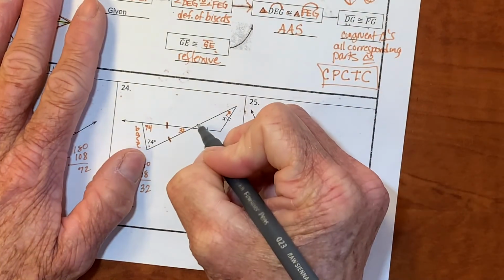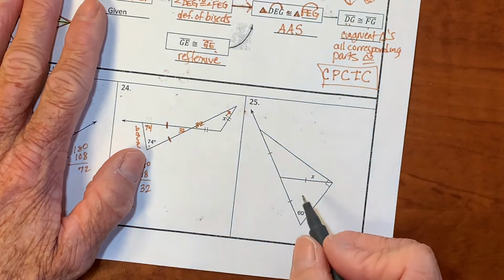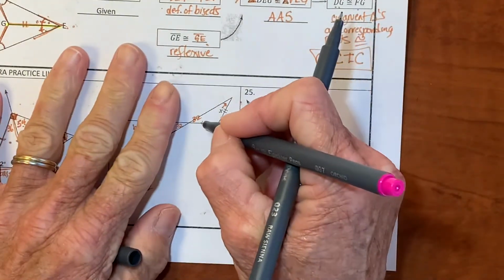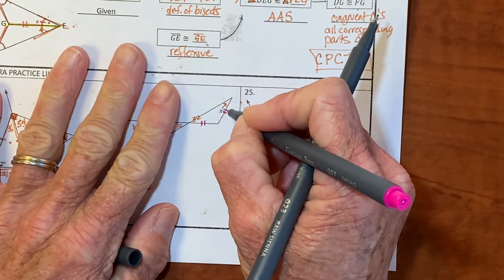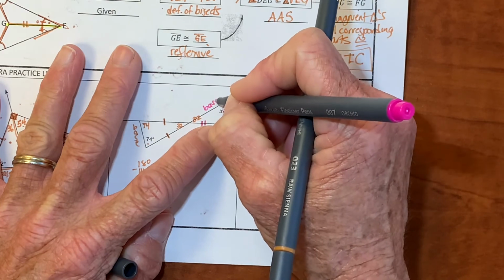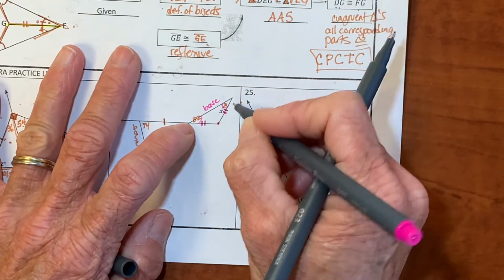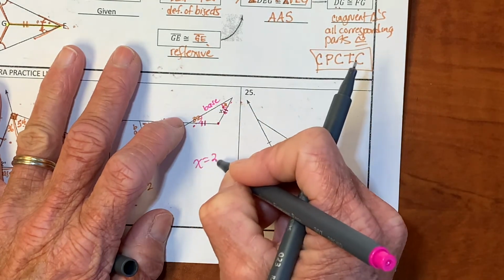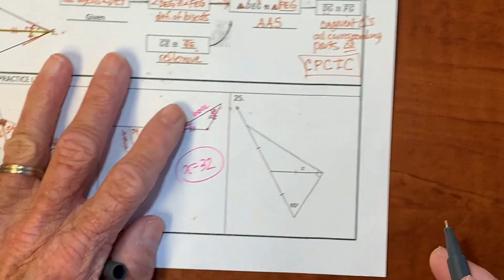And that's vertical with this one. So this is 32. And now when we make our way over to this triangle, it's also isosceles, and these are the two legs. So this is the vertex angle. That makes this the base. So these are my two base angles down here. So if this one is 32, so is x.